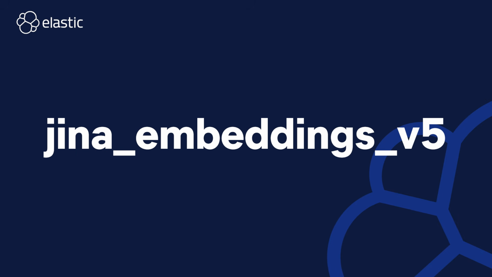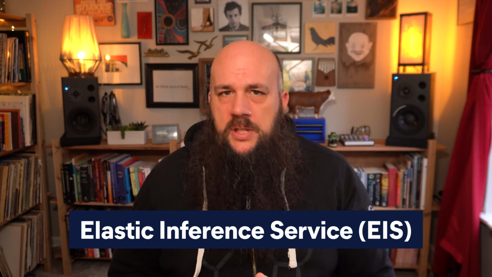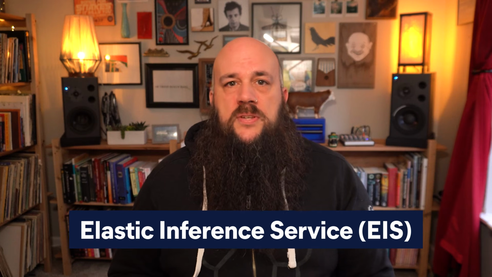The most recent addition to the Elasticsearch text embedding model list is Jina Embeddings v5 running on the Elastic Inference Service, which makes it easy for developers to add fast, high-quality, and reliable semantic retrieval for search, RAG, and agentic applications. EIS offers fully managed GPU-powered inference with ready-to-use models, no additional setup or hosting complexity required.